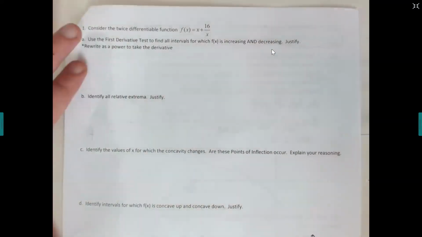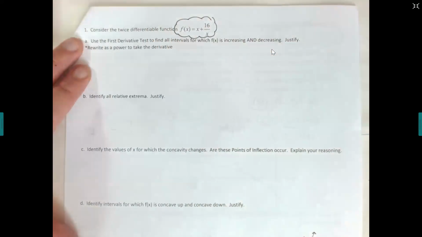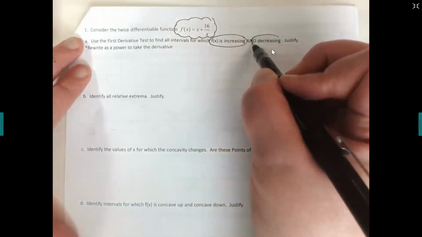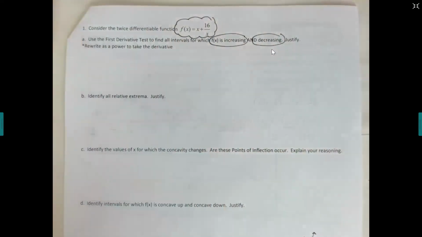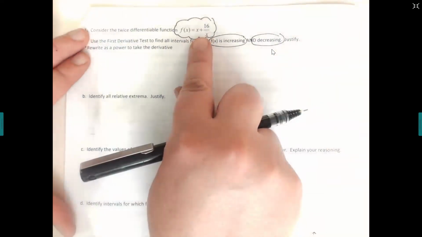Okay, so it says, consider this function. And then it says, find all intervals where f is increasing and decreasing. Okay, now on the AP test, usually they'll just ask you for one, but I made this question, so that's why both is on there. Okay, so if this is my f of x, how can I take the derivative of that?